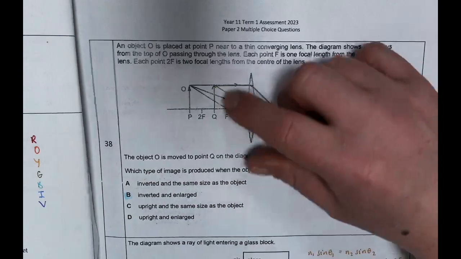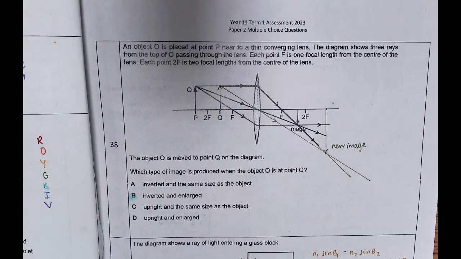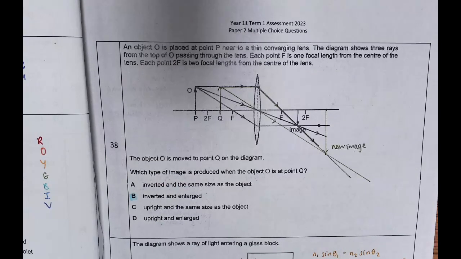Now, I've actually drawn this arrow in. It's hard to tell because of the lighting, but it's actually green. I would just draw it. Make your life easy and don't have to try and remember and visualise in your head. So I moved the object to Q, kept it the same height.